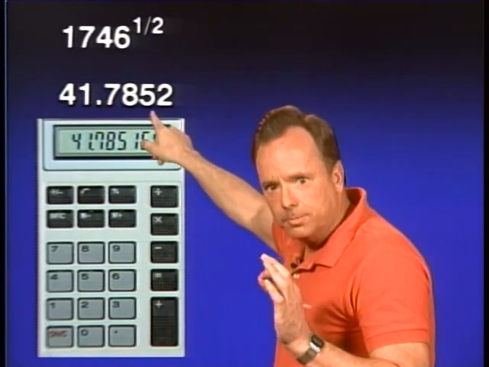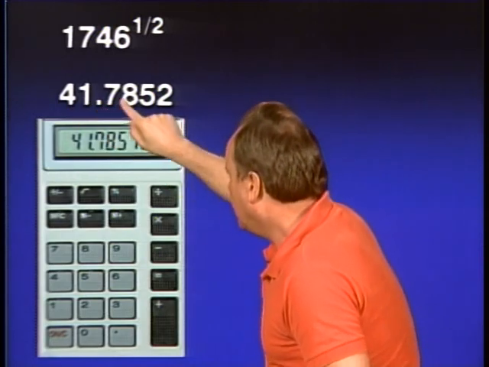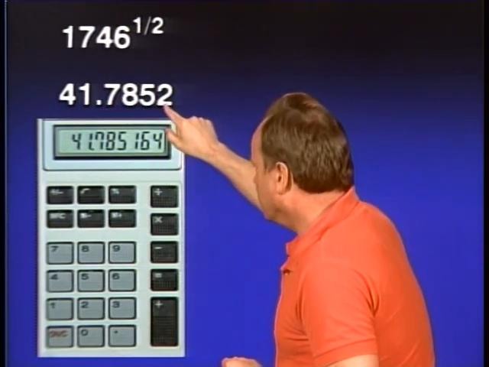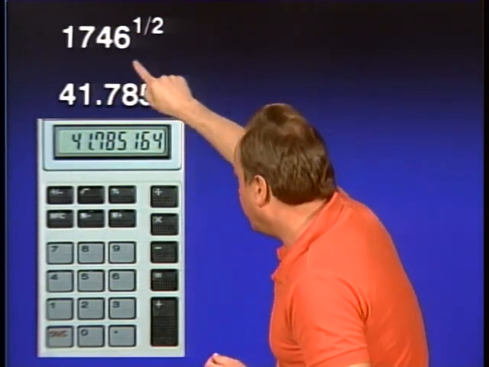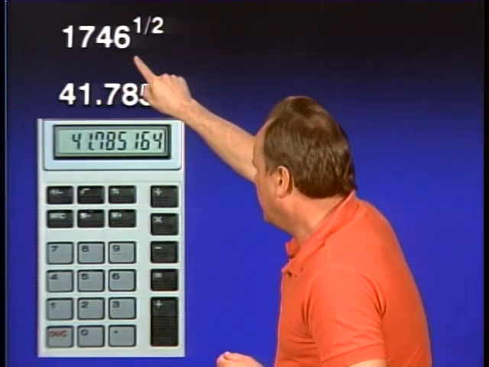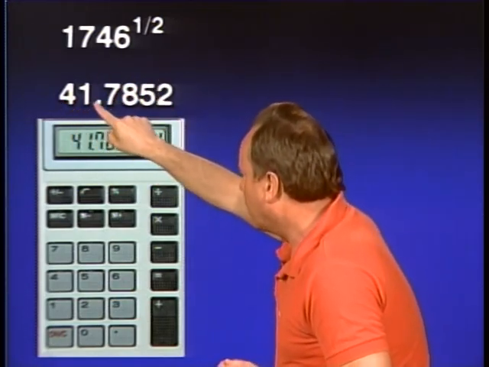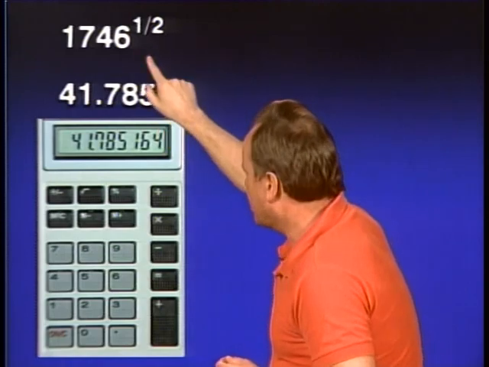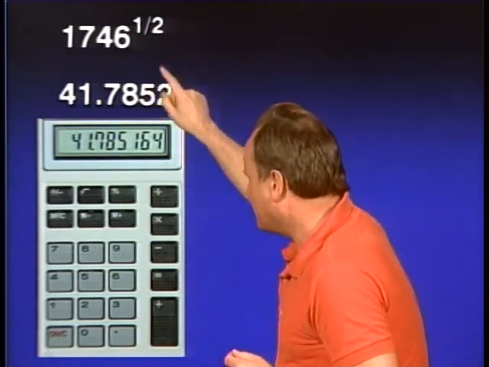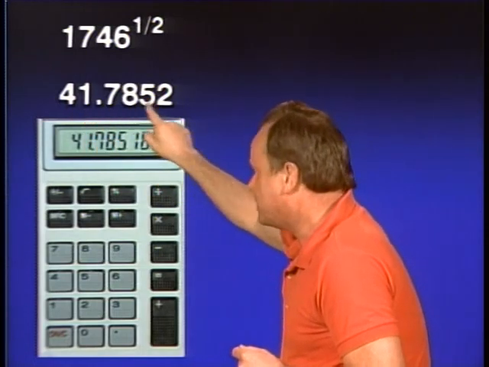Now what that tells you is if you multiply 41.7852 times itself, you'll get 1,746. And that means the square of 41.7852 is 1,746, and the square root of 1,746 is 41.7852. See, nothing to it.